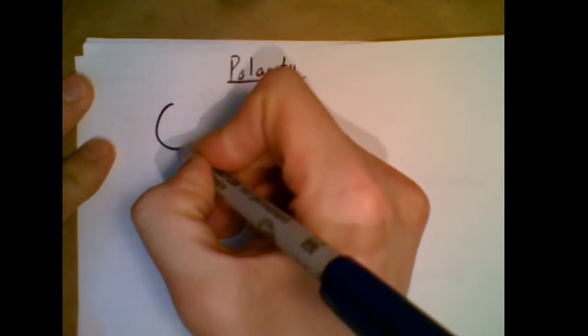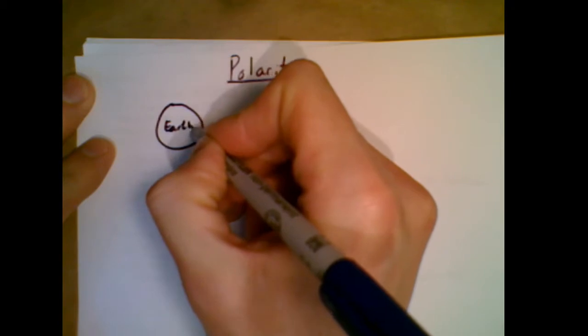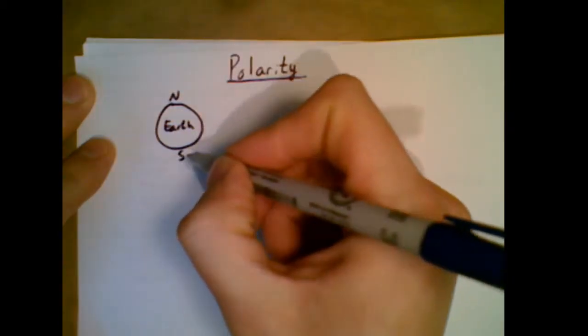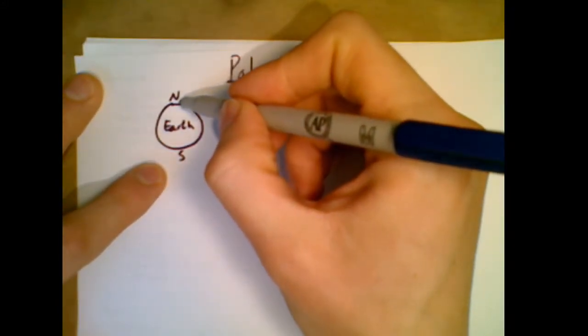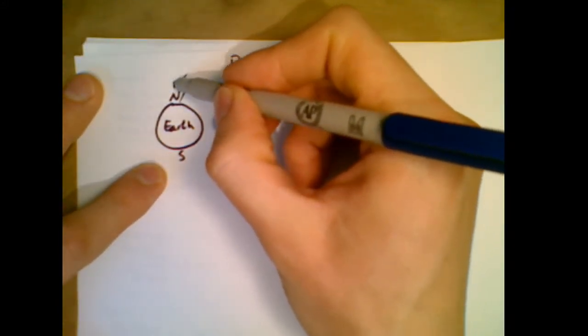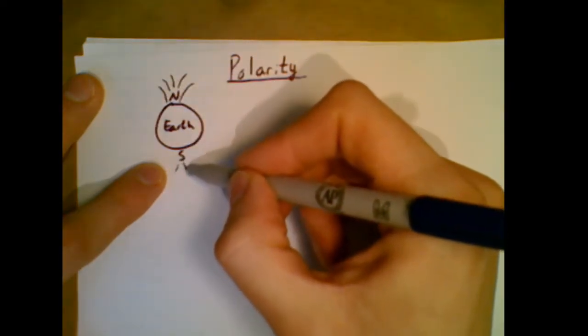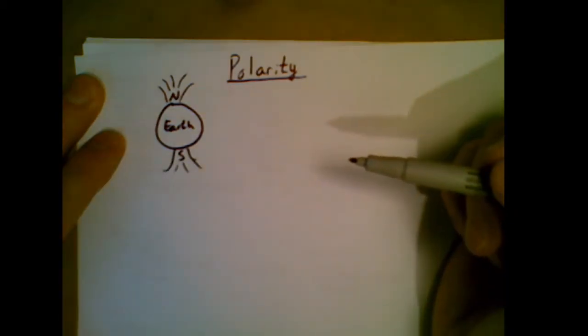So think about the Earth. The Earth has both a North Pole and a South Pole. But what does that actually mean? Well, it means that the magnetic field that comes out of the top of the Earth on one side is a little bit different from the magnetic field that comes out of the Earth on the other side.